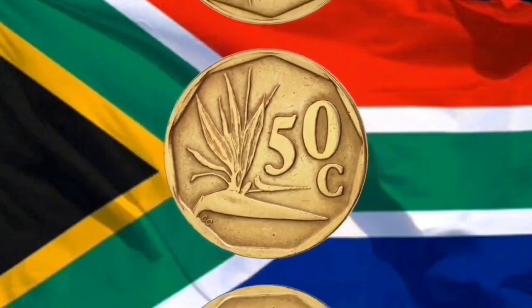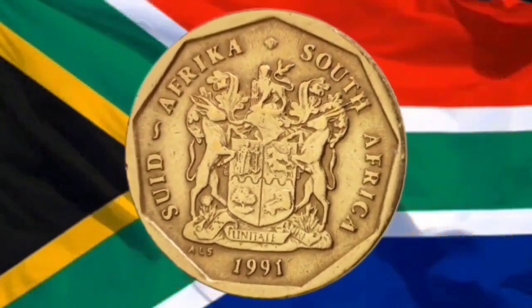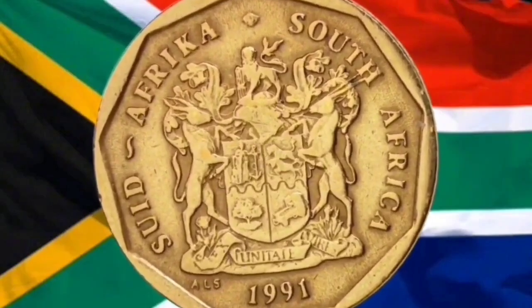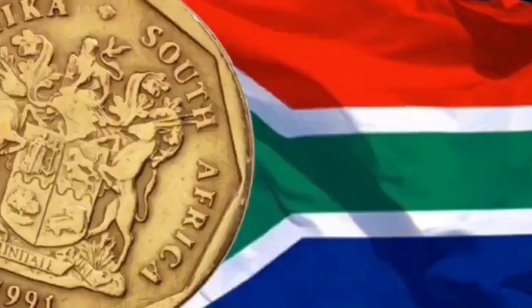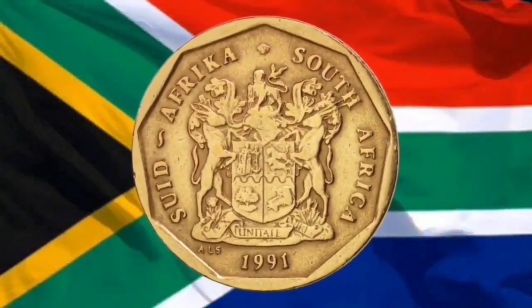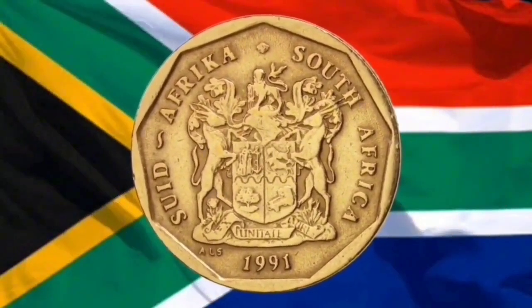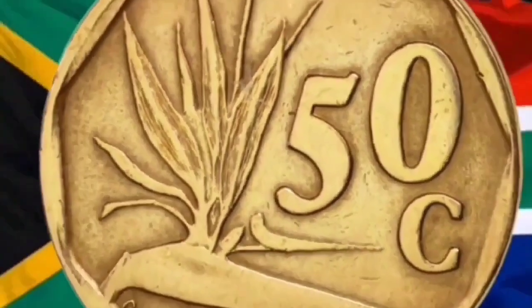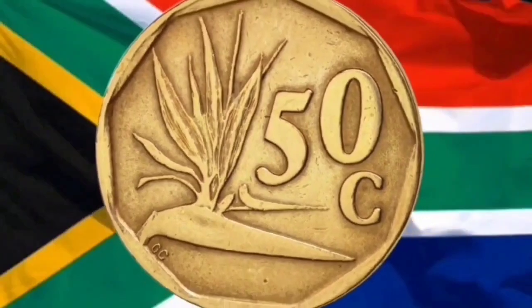One reason this coin stands out is due to its relatively low mintage. In comparison to other denominations and years, the 1991 50 cents was not mass-produced at extreme volumes, making high-quality specimens difficult to find in uncirculated or proof condition. This scarcity drives its demand in the numismatic world. When it comes to condition, grading plays a crucial role in value determination.